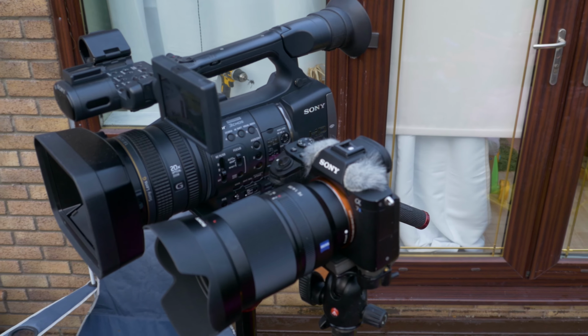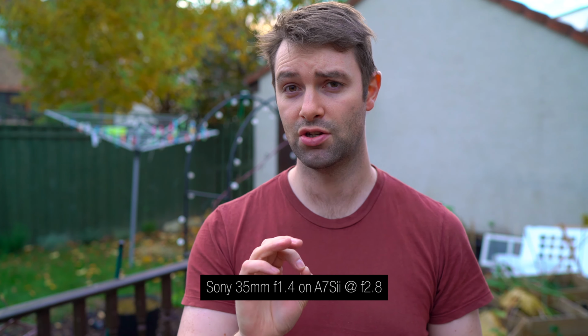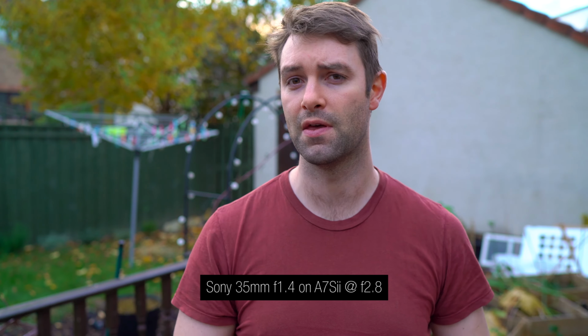Now what I'm going to do is whack the Sony to 2.8, then f4, and then f5.6, just to really see the difference between the two cameras at different apertures. So now it's the Sony AX2000 and the Sony a7S2 at f2.8 with the 35mm 1.4. I should be seeing even sharper images on the a7S2.